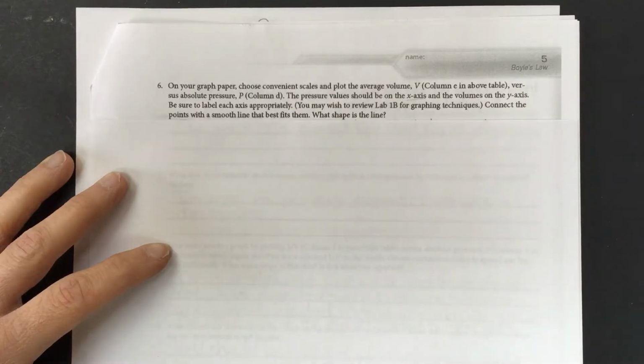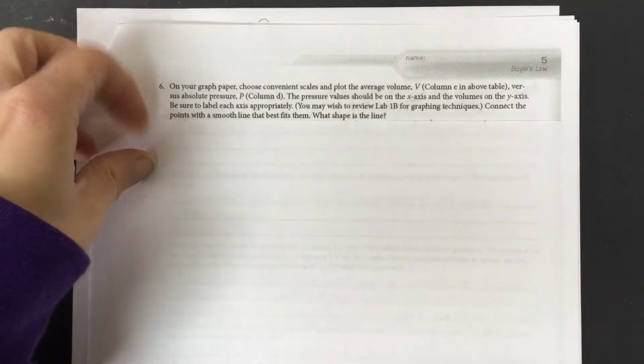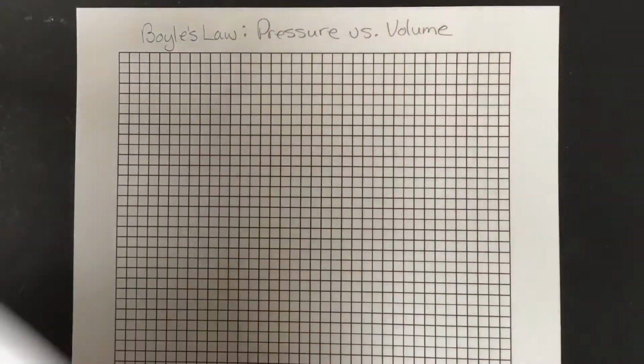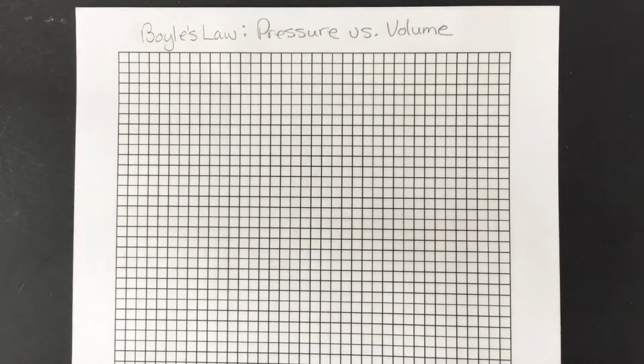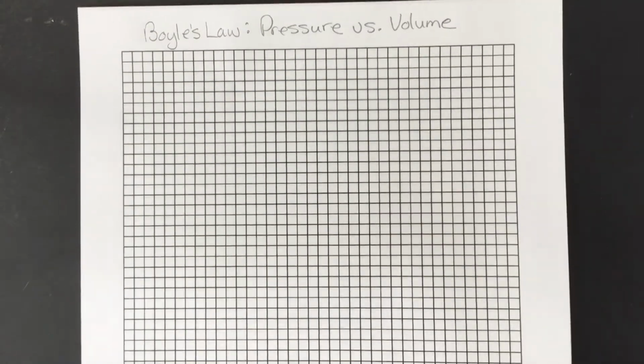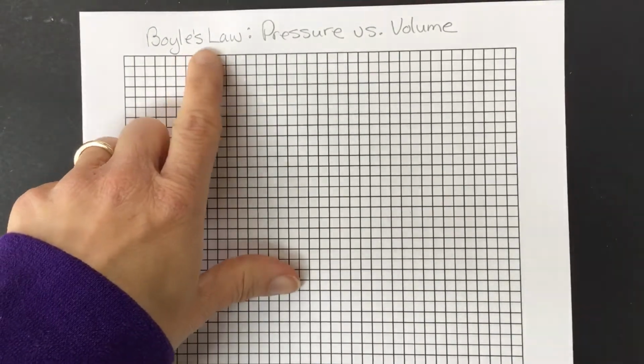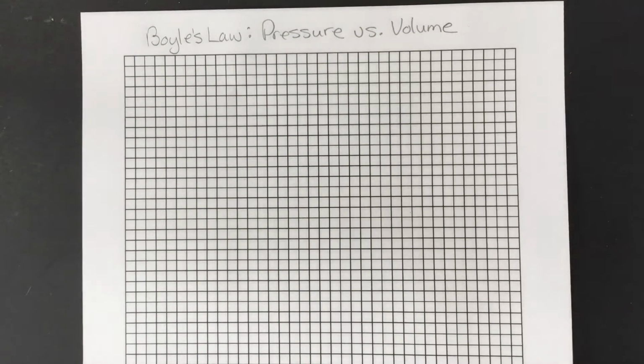Be sure to label each axis appropriately. You may wish to review Lab 1B for graphing techniques. Connect the points with a smooth line that best fits them. What shape is the line? Well, before we can know what shape it is, we have to plot it. And so here's my graph paper. I gave it a title, Boyle's Law, Pressure versus Volume.